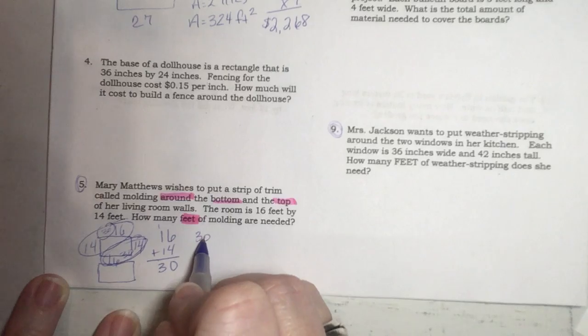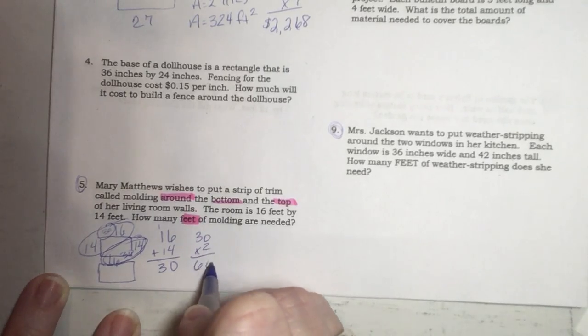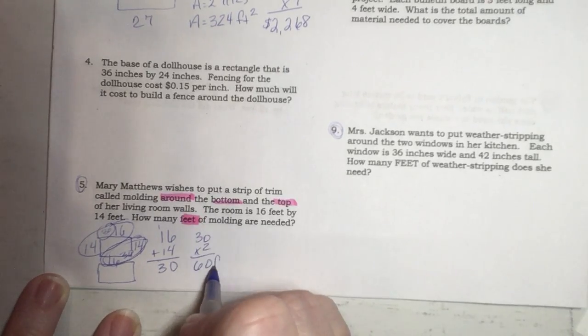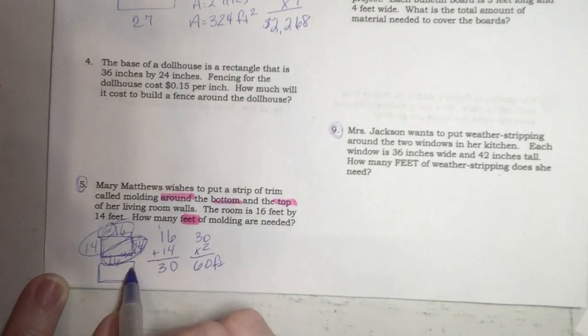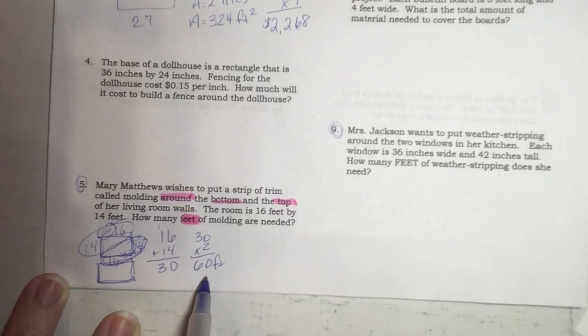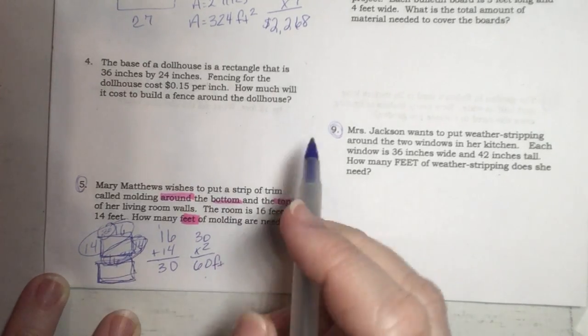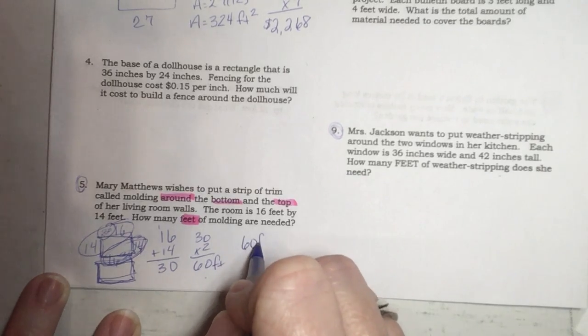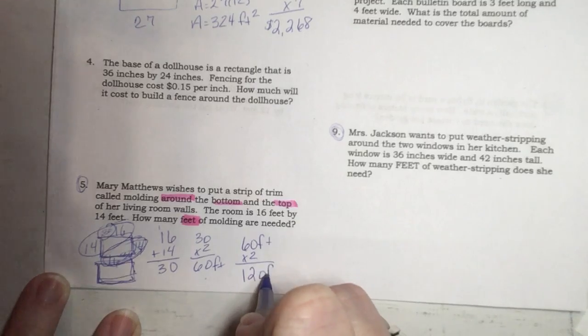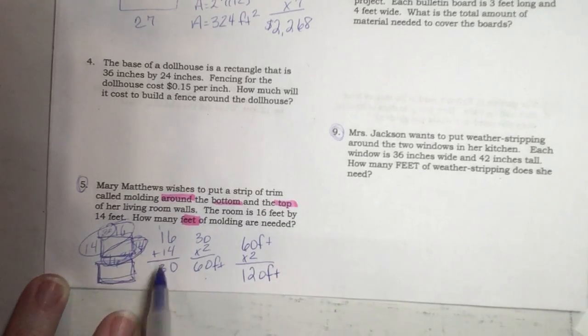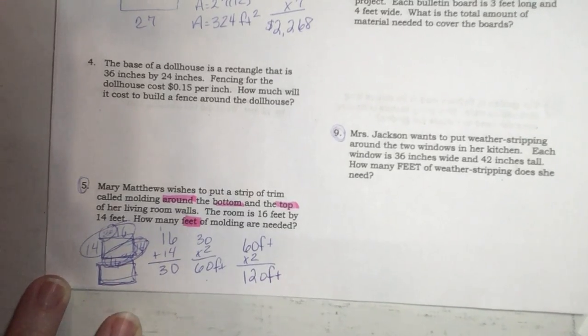So 30 times 2 would be 60 feet. That would be 60 feet around the bottom, and then we would also need 60 feet to go around the top. So that would mean 120 feet to go around the bottom and the top.